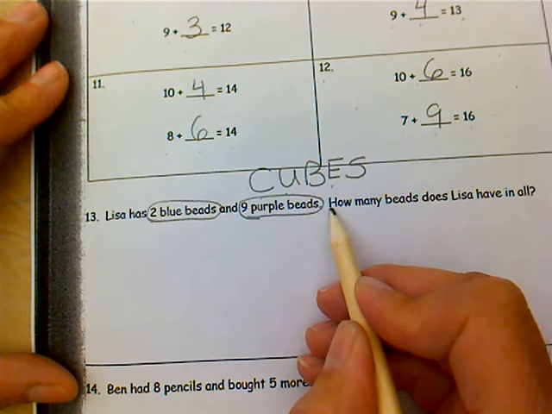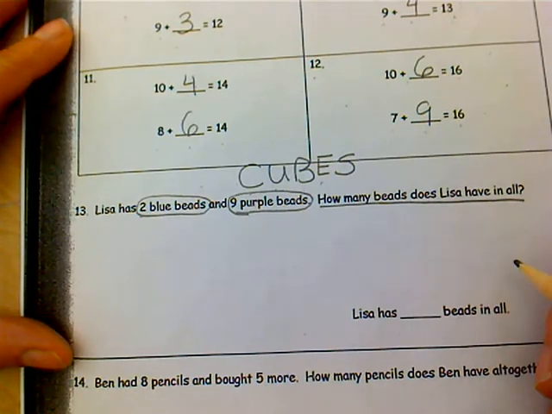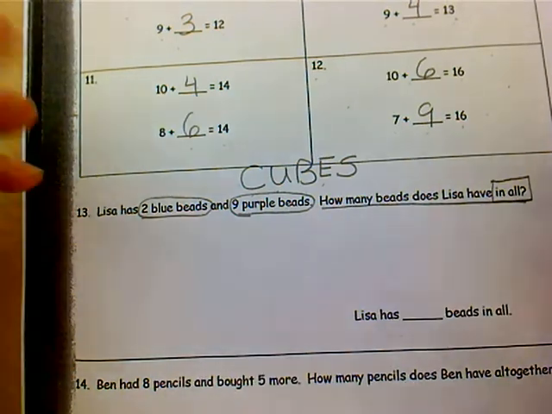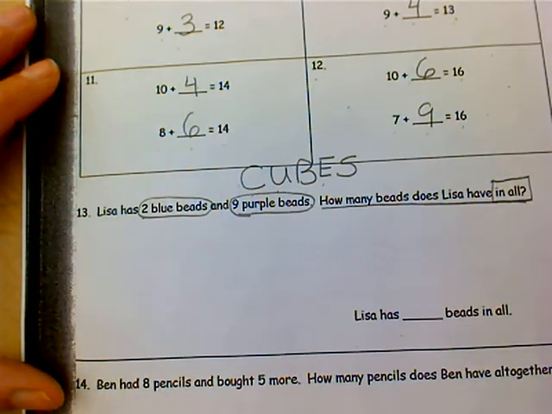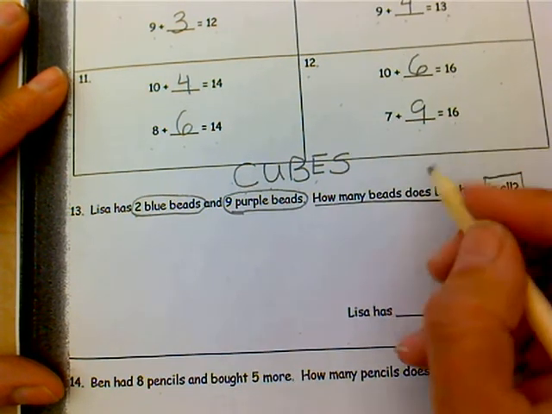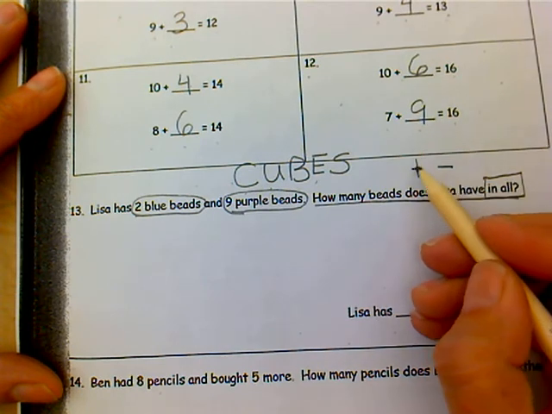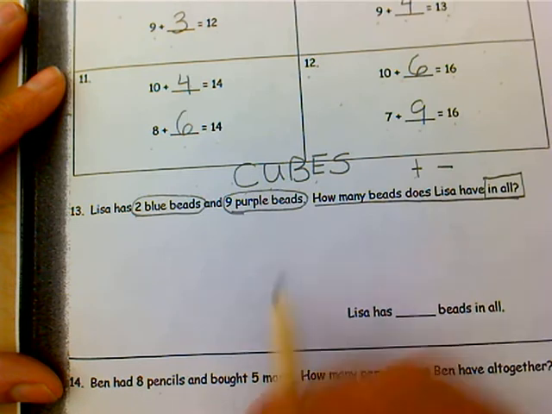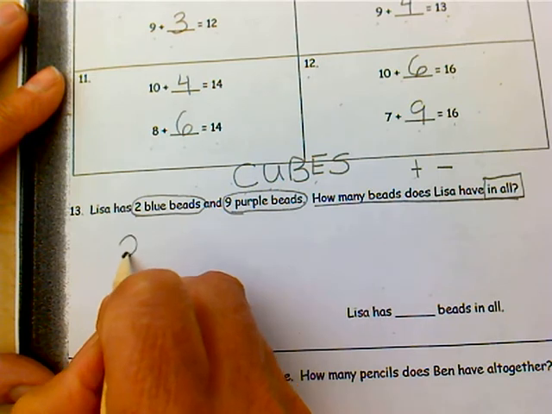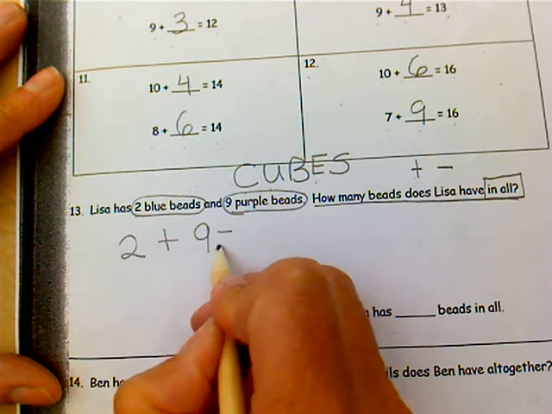Here's the question, so I'm underlining the question. Do I have any key words that I should be thinking about? Well, the words "in all" are a big clue about the fact that I have to put things together. So would this be an addition problem or a subtraction problem? If I have to put things together, would I be adding or would I be subtracting? If you said, well, Miss Starr, you're going to be adding, you would be correct because "in all" means to put together. So I'm going to start with 2 blue beads plus the 9 purple beads that she has.